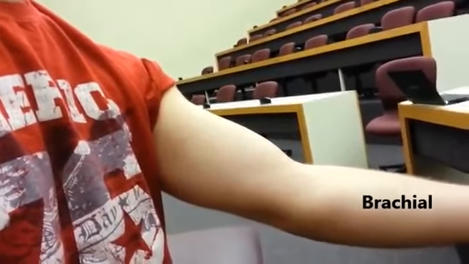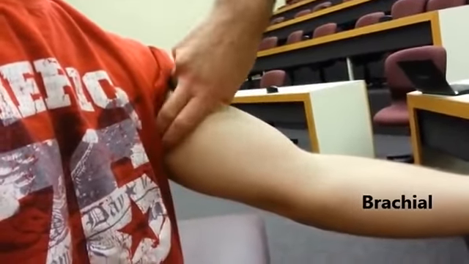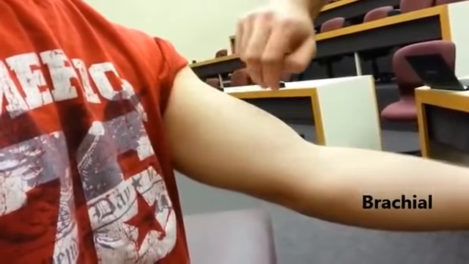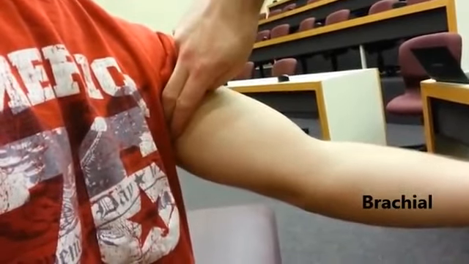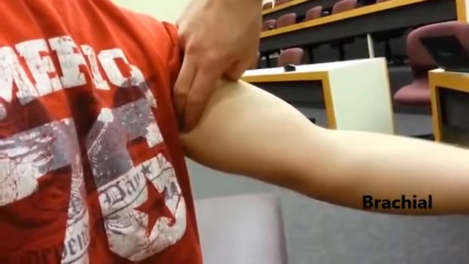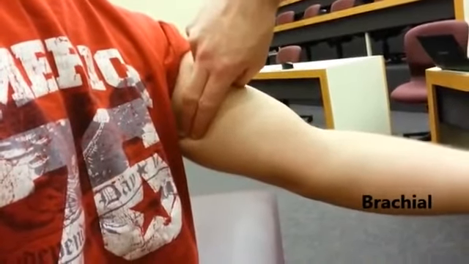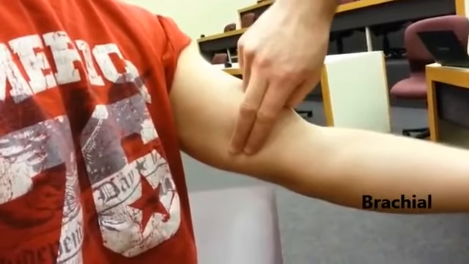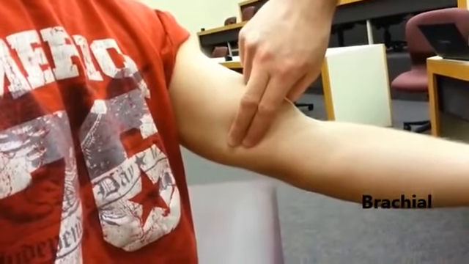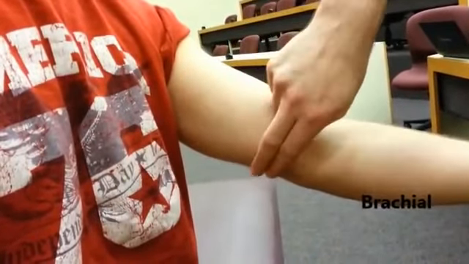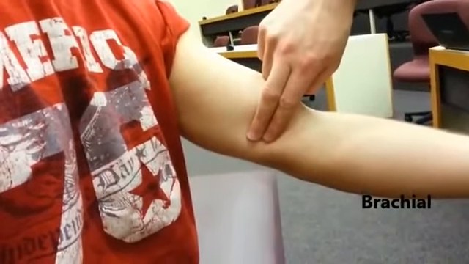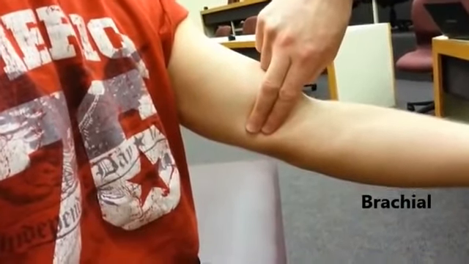To find the brachial artery, I'm going to start proximal, feeling between the biceps and the triceps muscle. I'm going to push against the humerus. The pulse is going to be most easily found proximally, and as I move distally, the pulse will be slightly harder to find. Again, I'm going to be looking between the biceps muscle and the triceps muscle while pushing on the humerus.